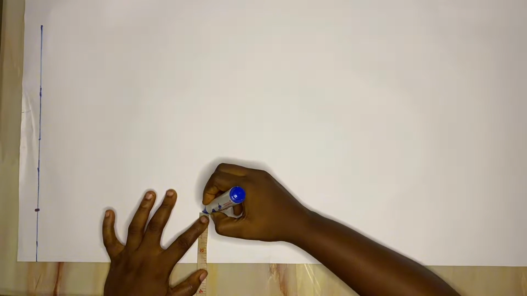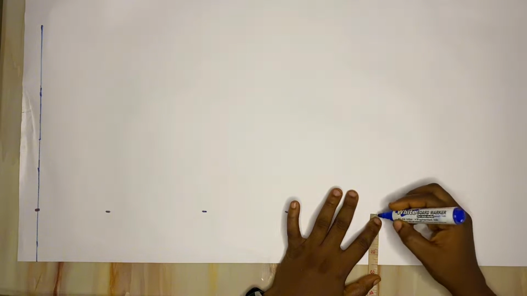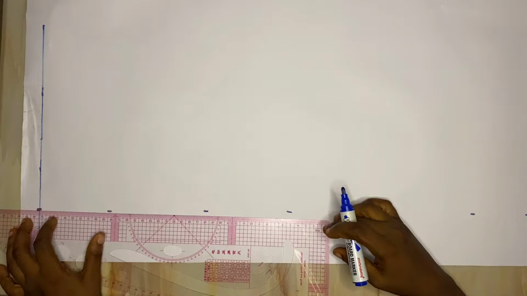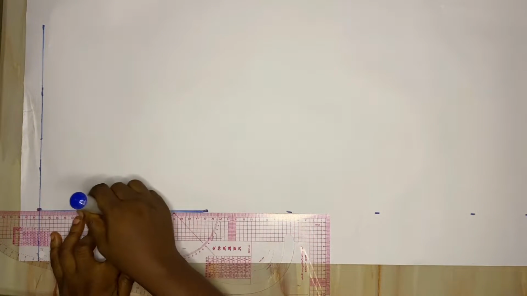So from the center front here, you go ahead and mark in 2.5 inches. This space will be used for the button placket. This is where the button hole and the button stand is going to be on the shirt. I'll go ahead and bring in my rule and connect the dots to get a straight line like this.